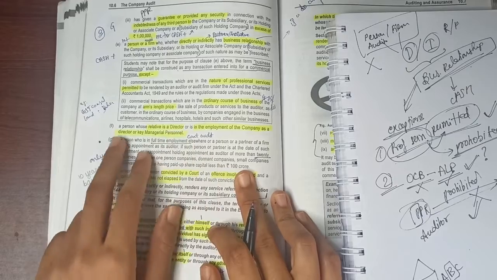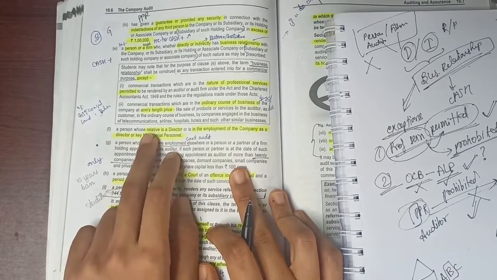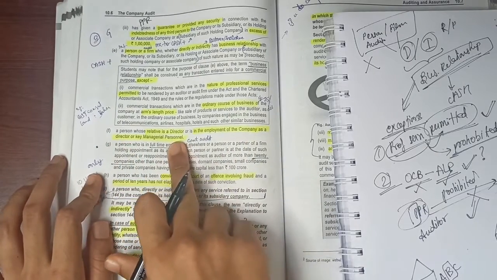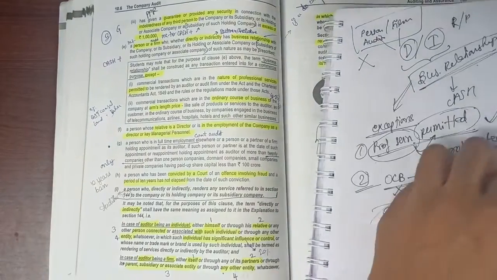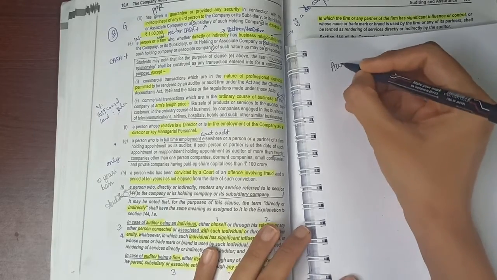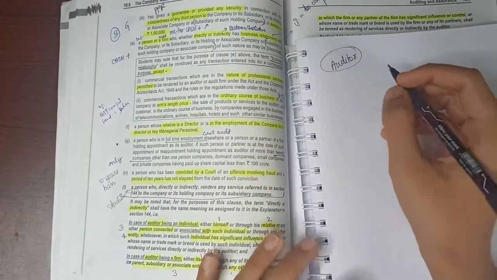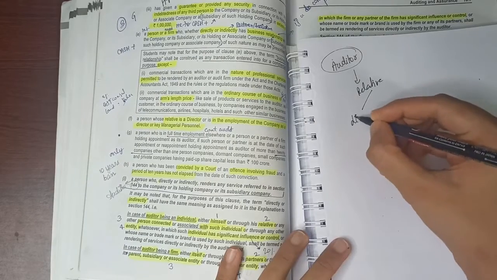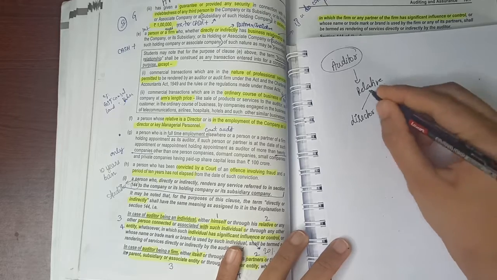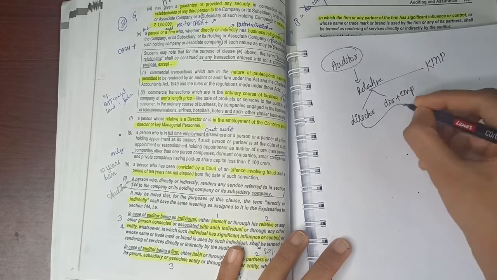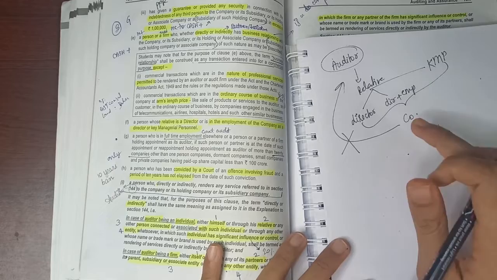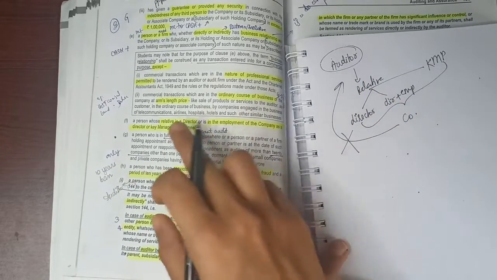We'll move on to the next. In the next one, a person whose relative is a director or is in the employment of a company as a director or key managerial person, then the person will be disqualified. Here what they say is, if I am going to be appointed as the auditor, and my relative is either a director, or a director plus employee in the company, or a key managerial person in that company whose audit I am going to get, in such case I cannot audit the company. I will be disqualified as auditor for that company. That is the F point.